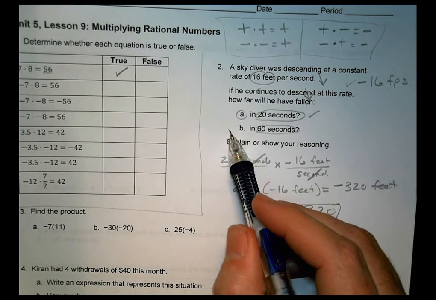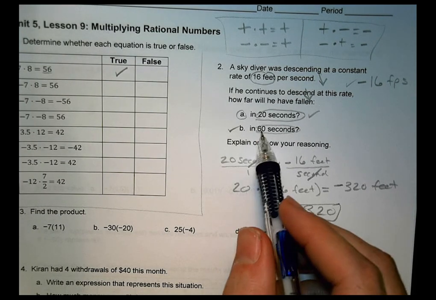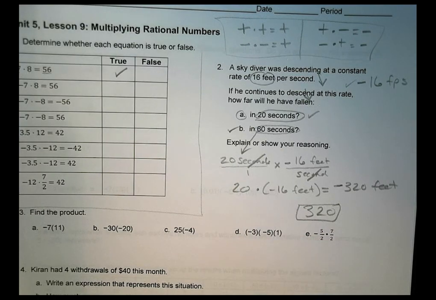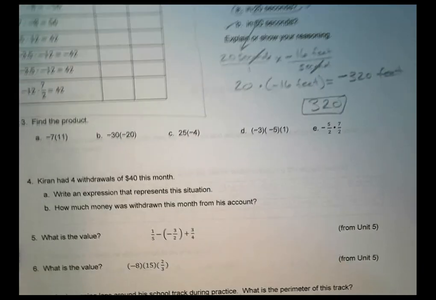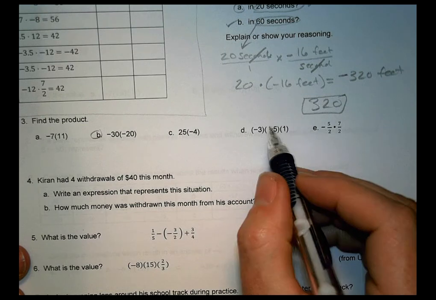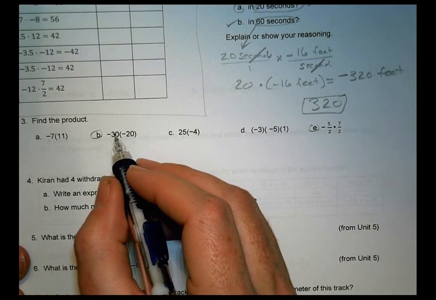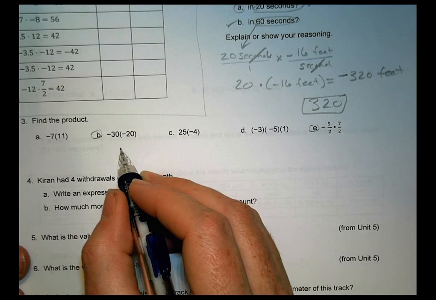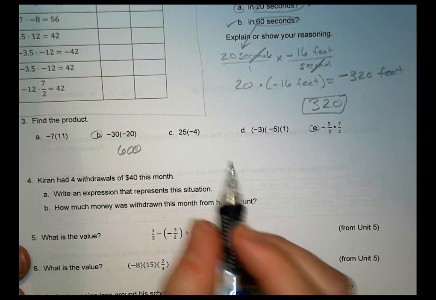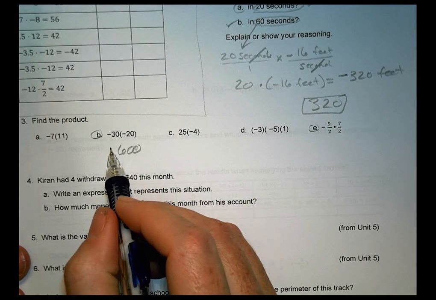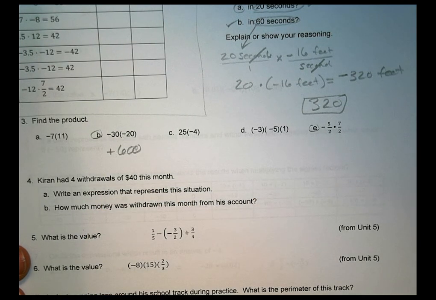Now do the same thing for 60, but instead of doing 20 seconds, you do 60 seconds there and see what you get. All right, number 3. Do a couple of these here. Let me look at B and E. We have a 30 times 20, which is 600. Yay. But a negative times a negative is a positive, and that's it.